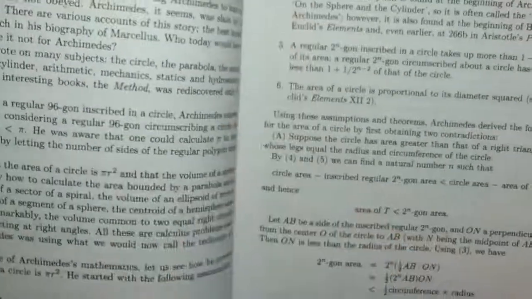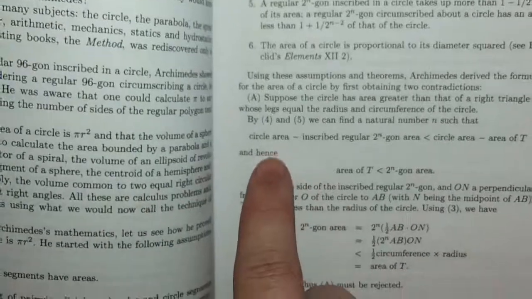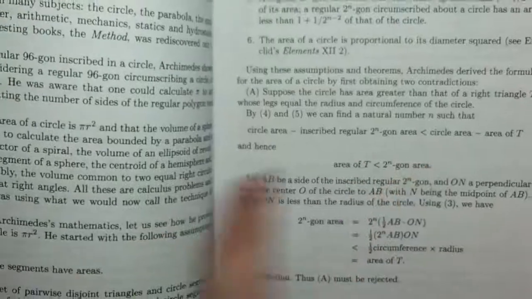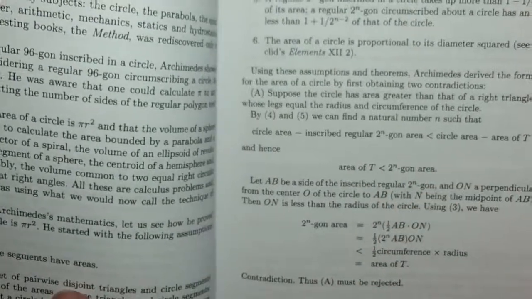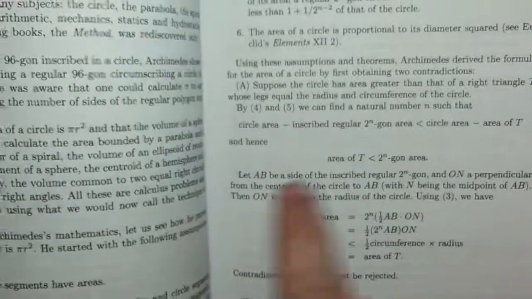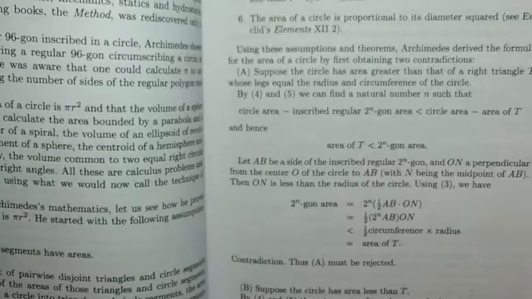Okay. Now, why is this going to be a contradiction? By 4 and 5 above, you can find a natural number n such that the circle area minus the inscribed regular 2^n-gon area is less than the circle area minus the area of T. Thus, the area of T must be less than the 2^n-gon area.